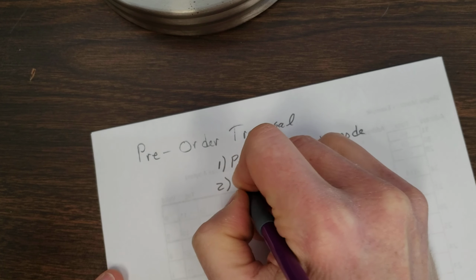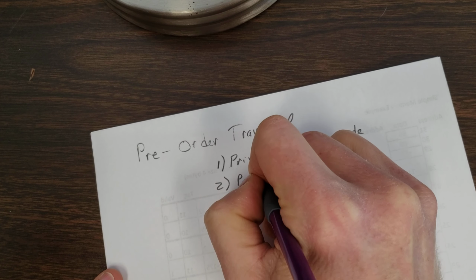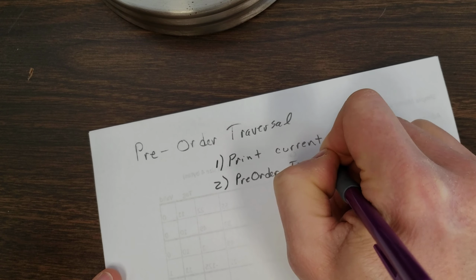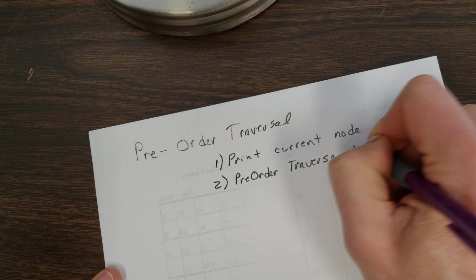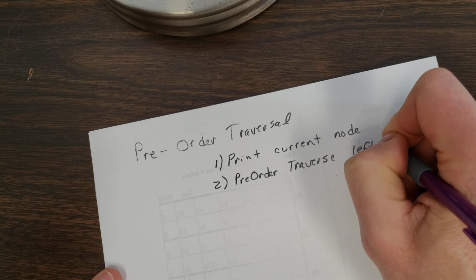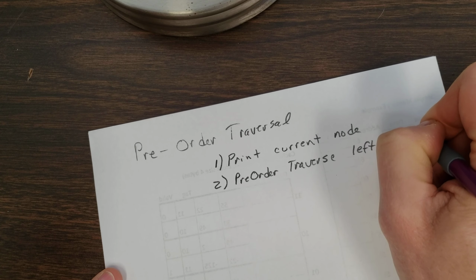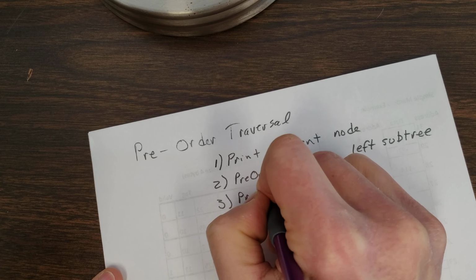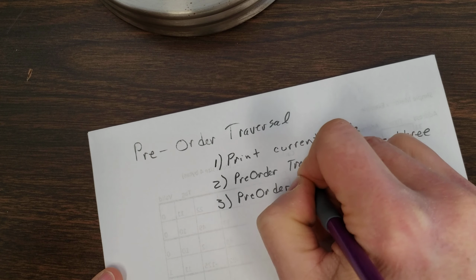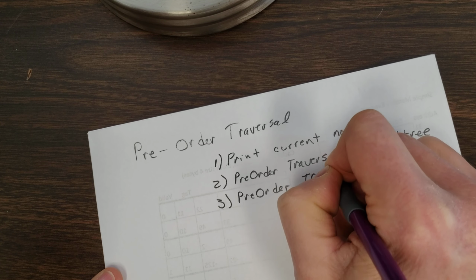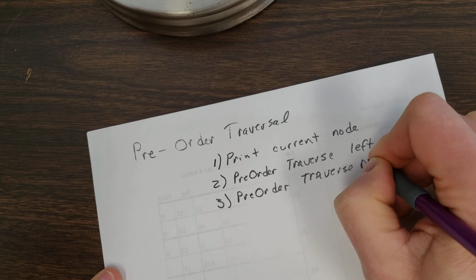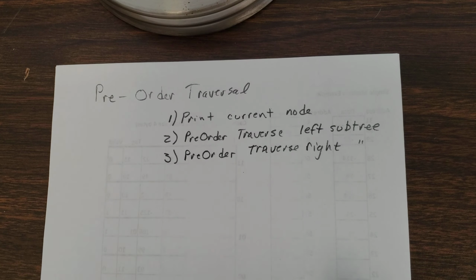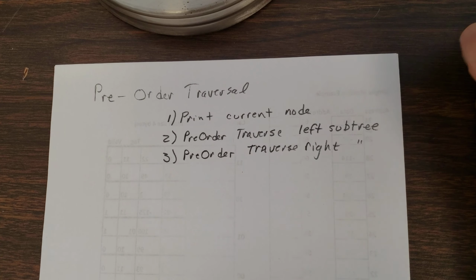Then we pre-order traverse the left child's tree. And then we pre-order traverse the right subtree. Okay, what does this mean?